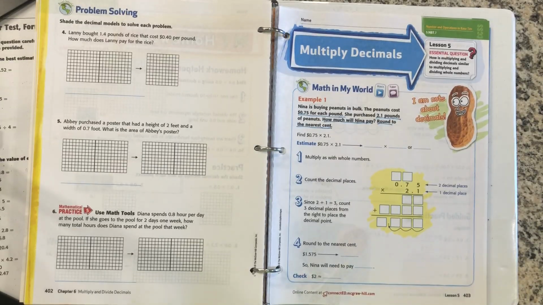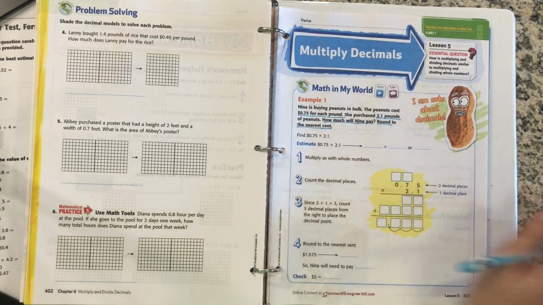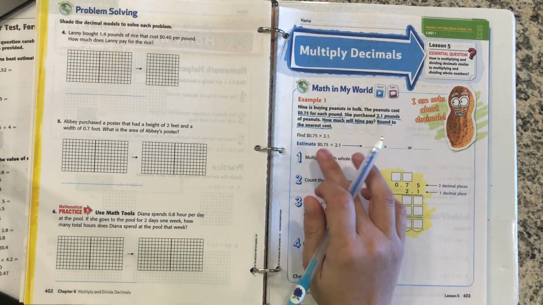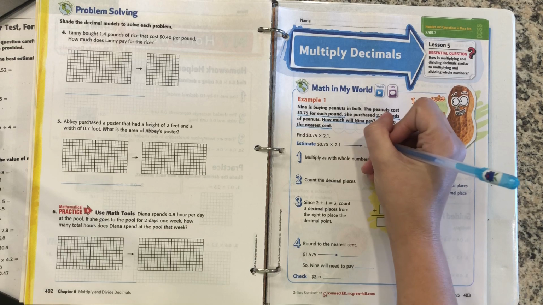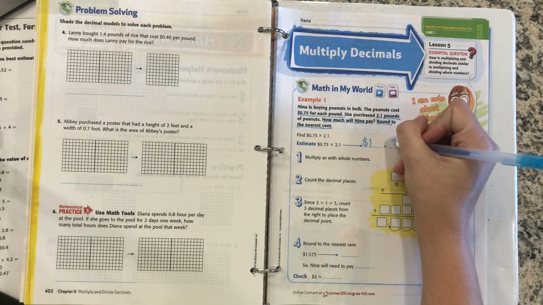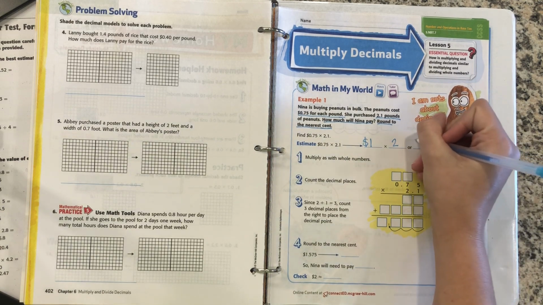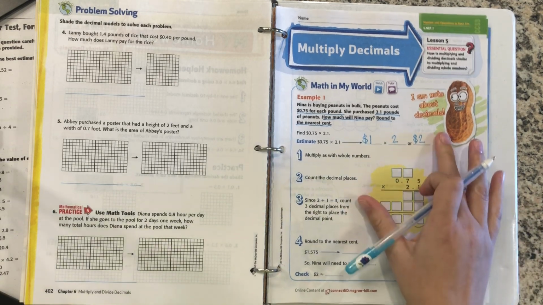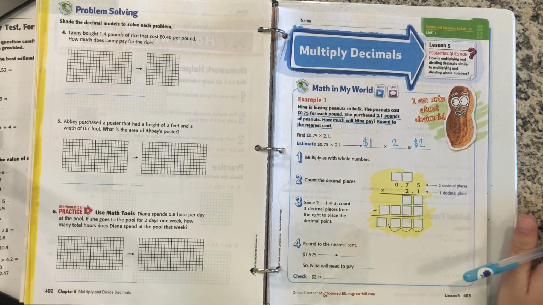Notice how I'm underlining important information, things that I really need to pay attention to. The first thing it's asking us to do is to estimate, and yes, I know I don't like estimating, but it can be helpful to make sure that you're on the right track with your answer. So 75 cents can round up to $1, 2 1/10 can round to 2, and if we multiply those together, we get $2. So we know that our answer is going to be somewhere around $2.